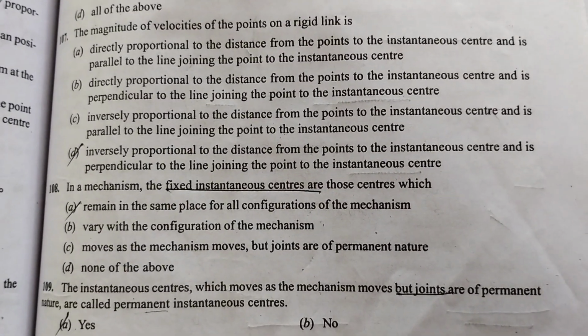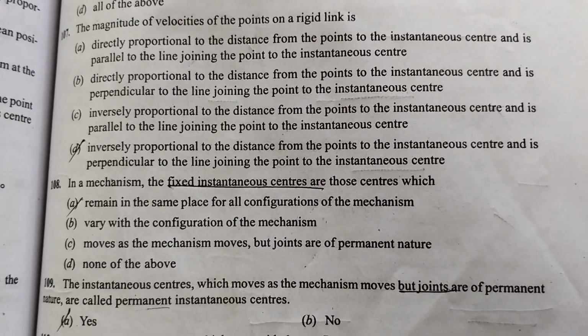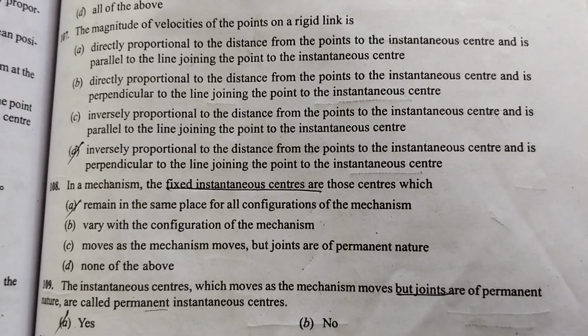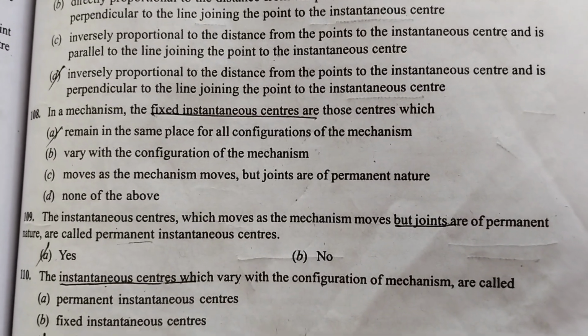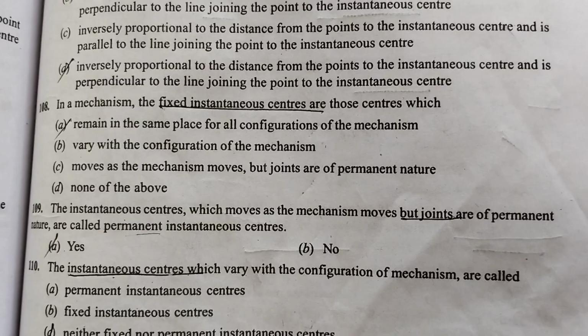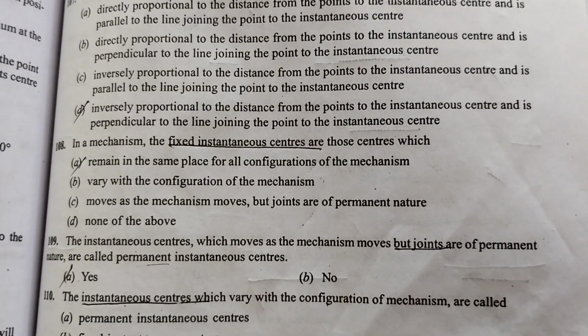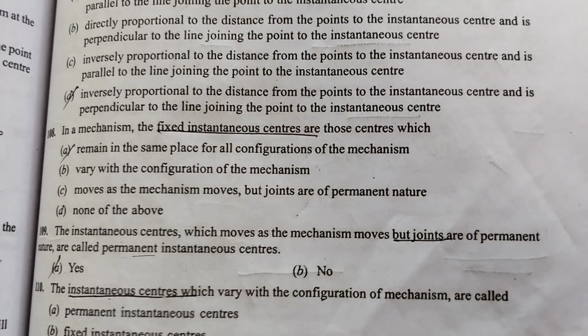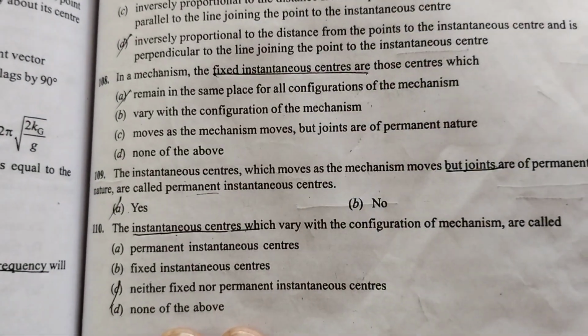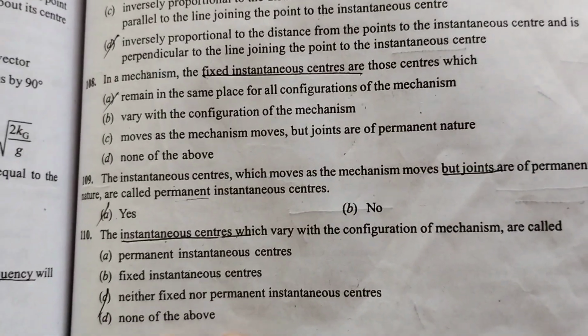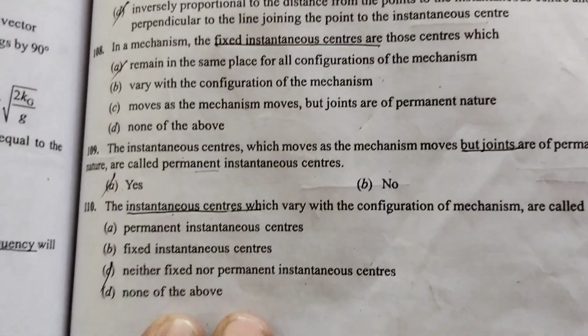A fixed instantaneous center is one which remains in the same place for all configurations of the mechanism. The instantaneous centers which move as the mechanism moves, but the joints are of permanent nature, are called permanent instantaneous centers. The instantaneous centers which vary with the configuration of a mechanism are called neither fixed nor permanent instantaneous centers.